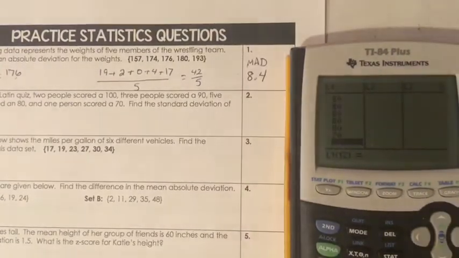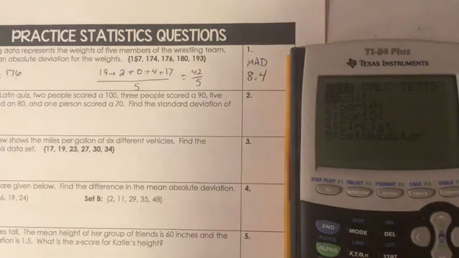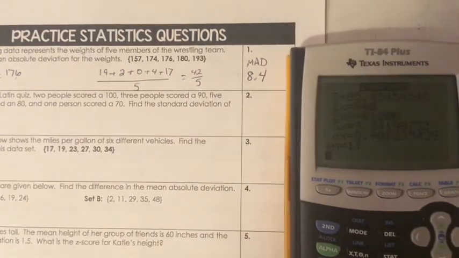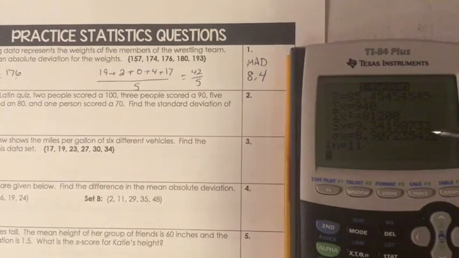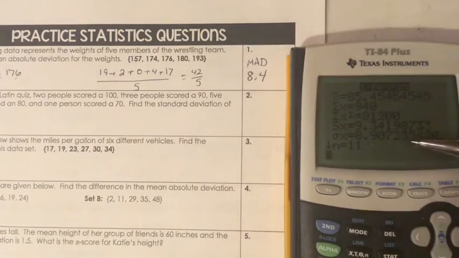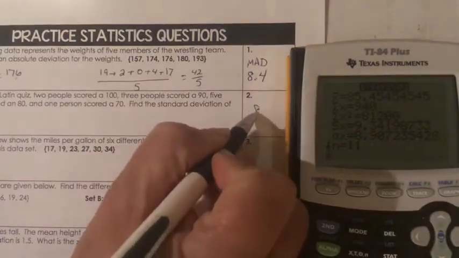Now I'm looking for the standard deviation. All my values are there, so I just am going to do stat, calculate, 1 variable statistics. My standard deviation is right here. It's about 8.9.